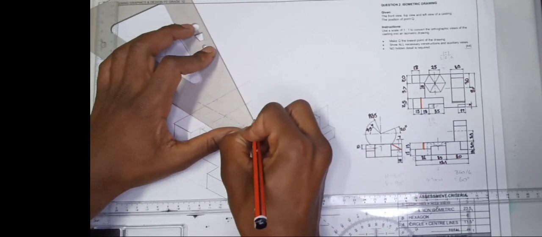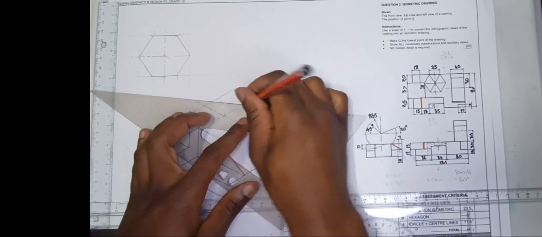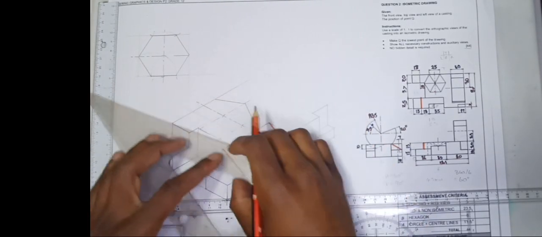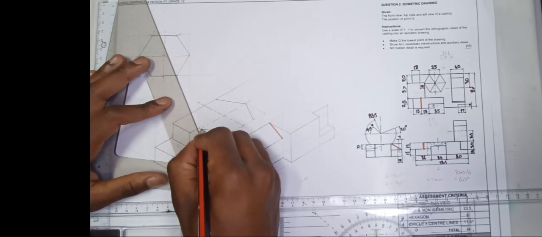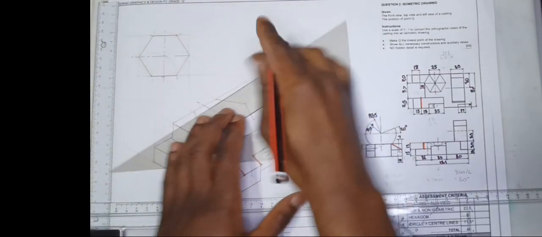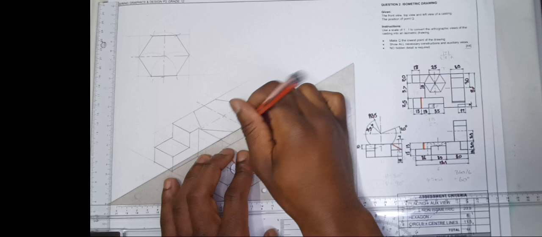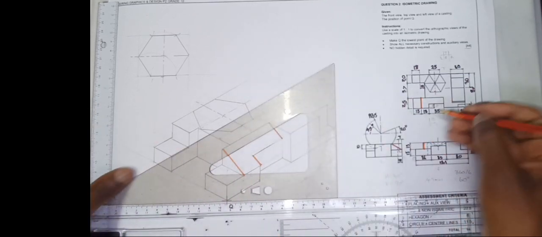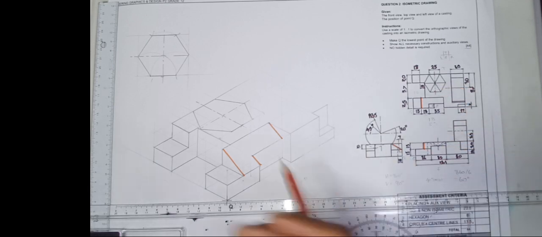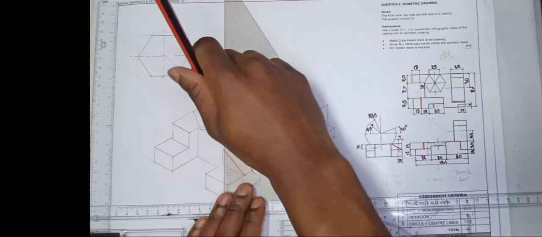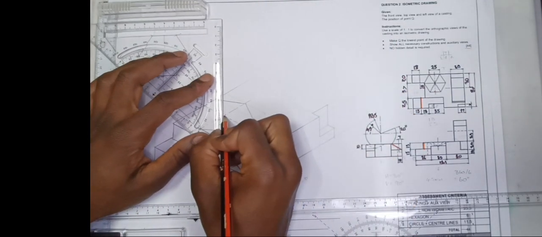Okay, so we can now use our solid lines confidently to get our hexagon. Okay, and then because our hexagon has a depth of 10 here on the center line. Okay, so on this center line you come here and construct a vertical line, and then you go and measure 10.